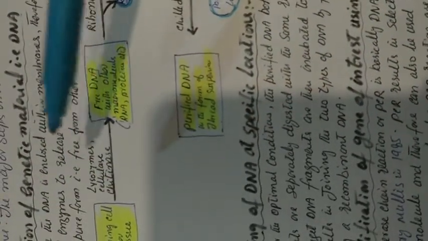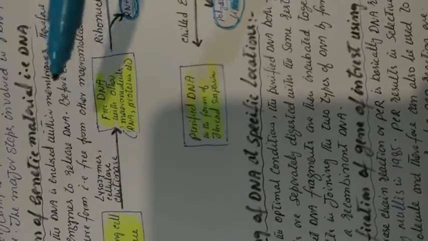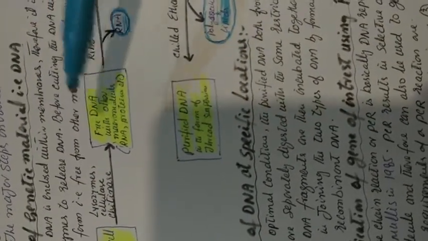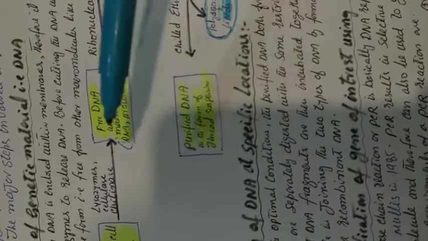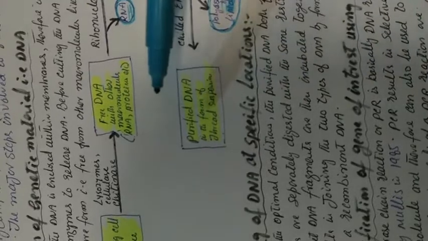After breaking the cell membranes, we get DNA with other macromolecules like RNA, proteins, polysaccharides, lipids, etc.